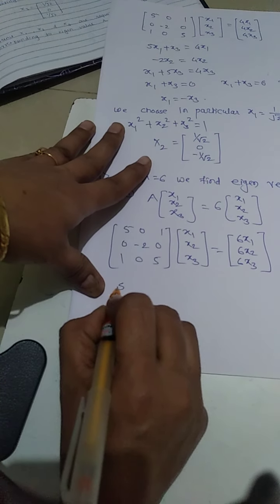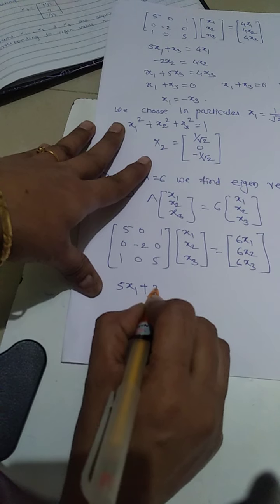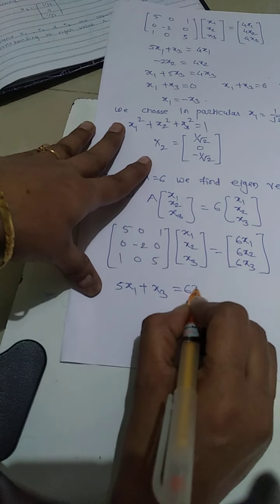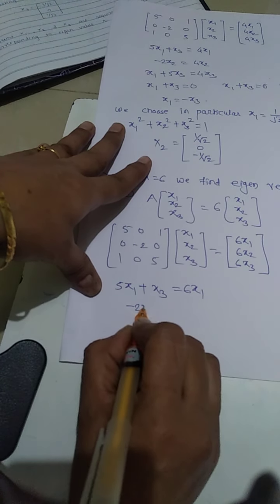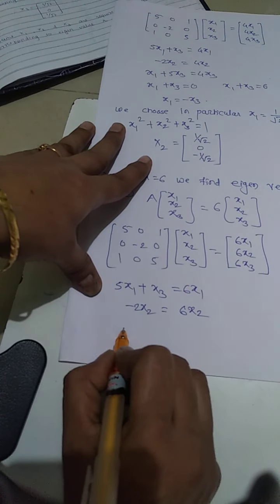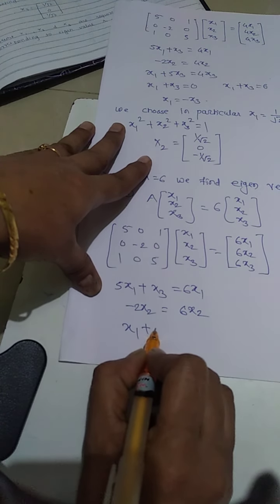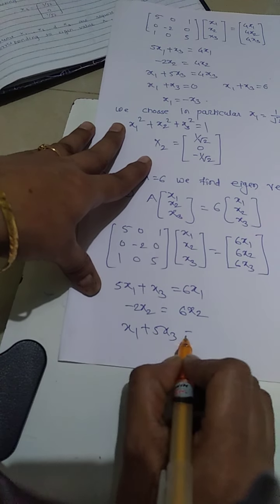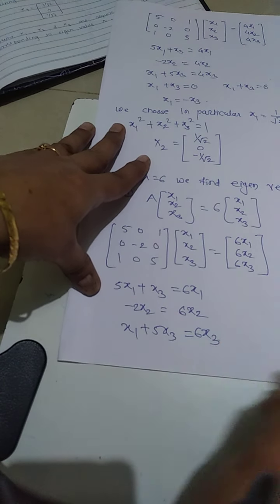Then we get 5x1 plus x3 is equal to 6x1, -2x2 is equal to 6x2, and x1 plus 5x3 is equal to 6x3.